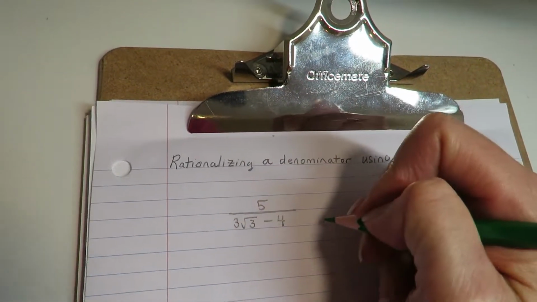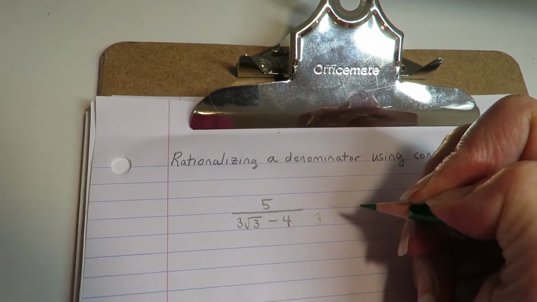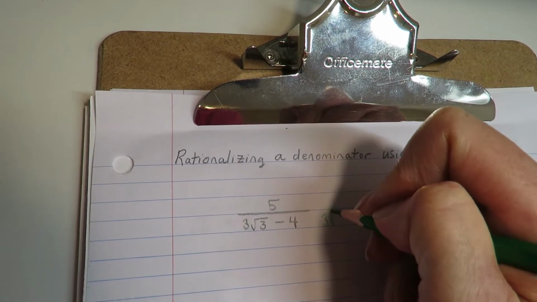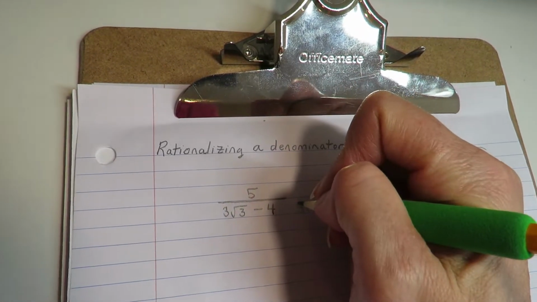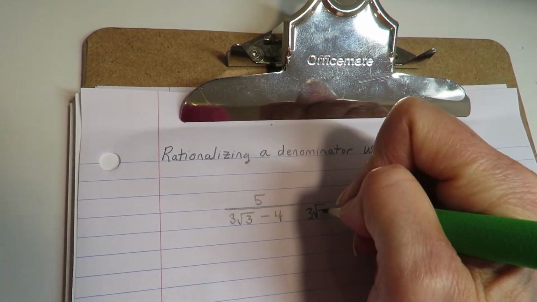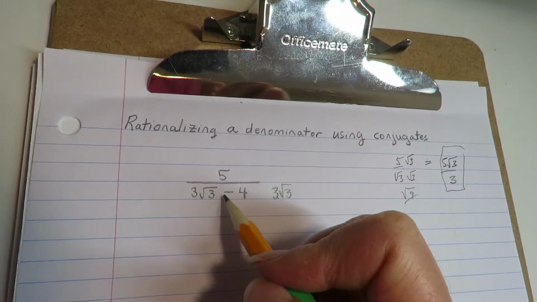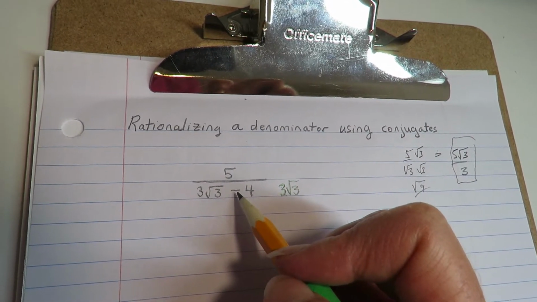So let me see here, see if we can see this clearly. Okay, so the conjugate, I don't know if that's clear enough. Let me go back to this. The conjugate is when it looks identical except the sign of just the middle term is opposite.